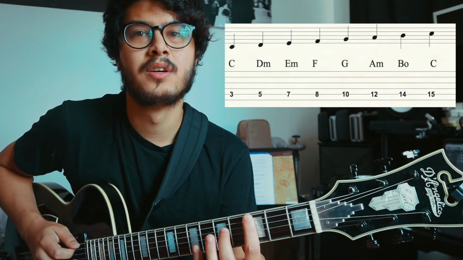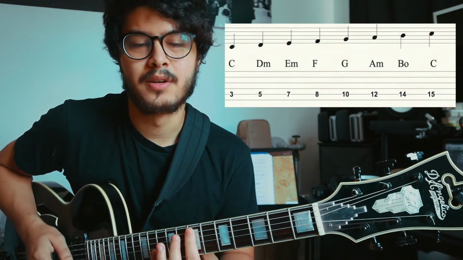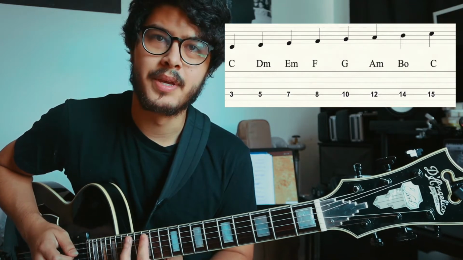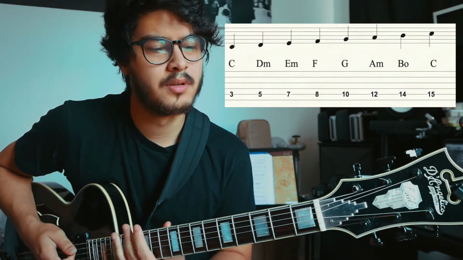And then we're going to do the same thing but on the A string now, and we're going to use C major. So our chords are C major, D minor, E minor, F major, G major, A minor, B diminished, and C major.